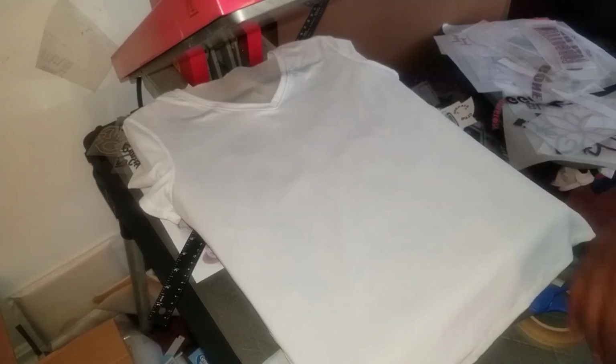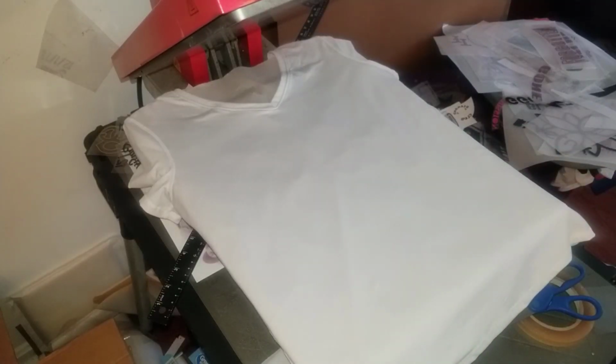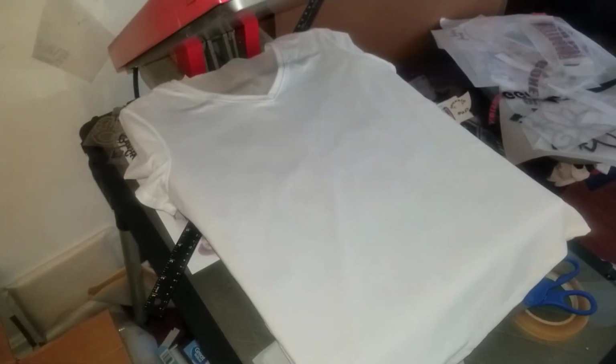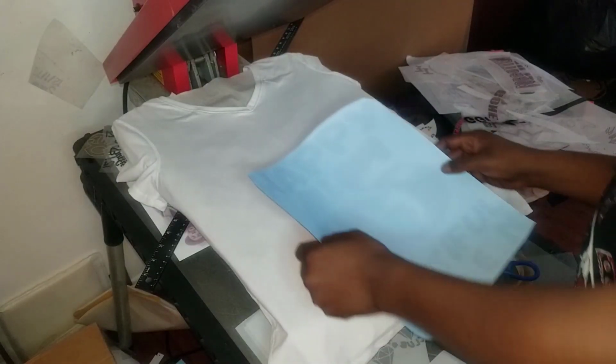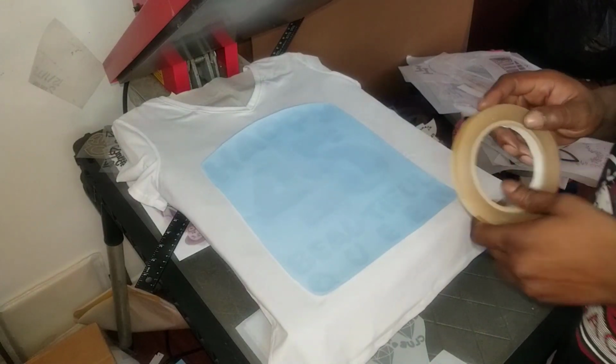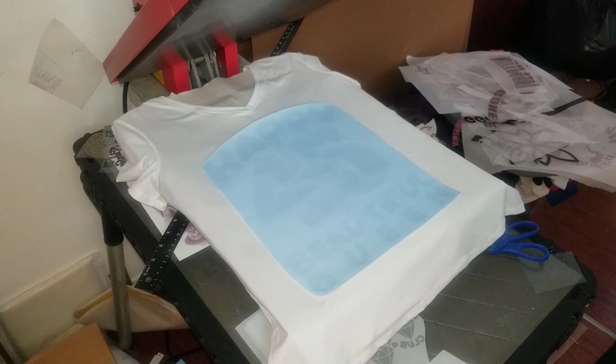We're letting that heat press heat up for right now. It's only still at 200 degrees. So we wait. Okay. Moving right along. So now we have great temperature. It is hovering at 399, 400.